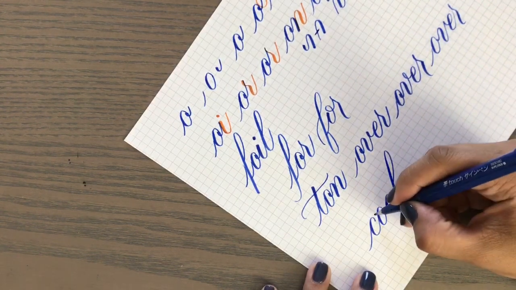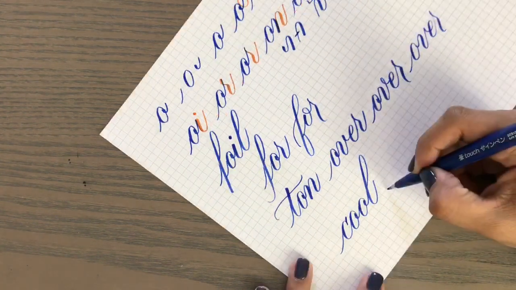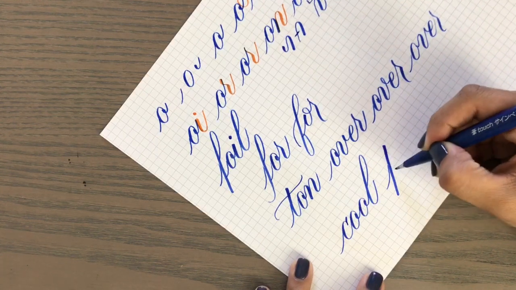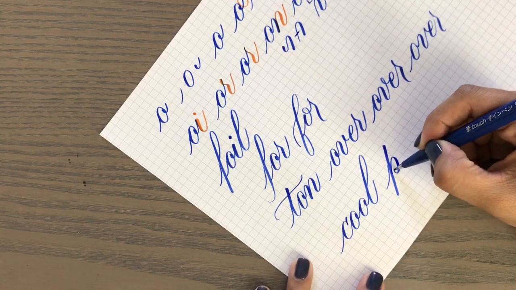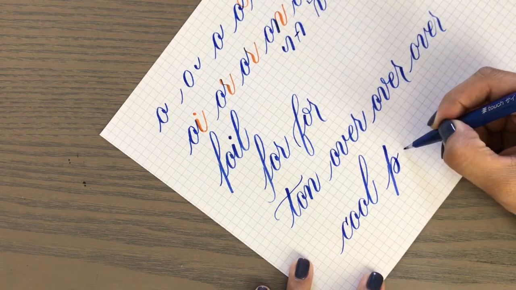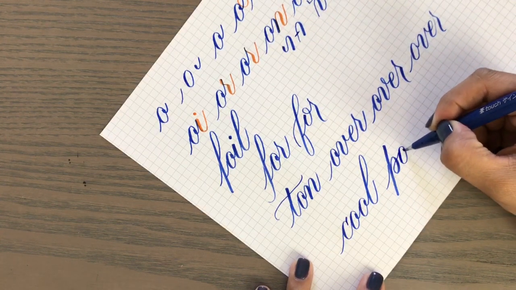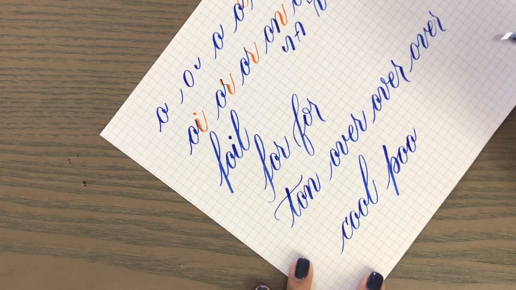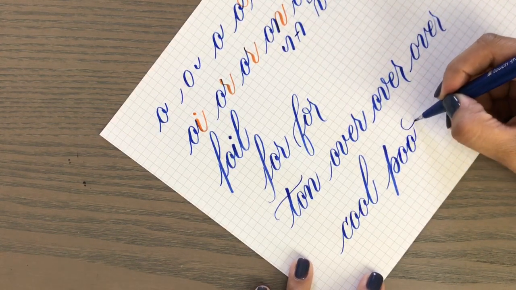But in this double O, it's really just a matter of creating each one individually and slowly, and remembering all of the skills that you've learned so far, just the thin up, thick down, and where to connect the letters, making sure you're lifting your pen. It all just builds up to this point.